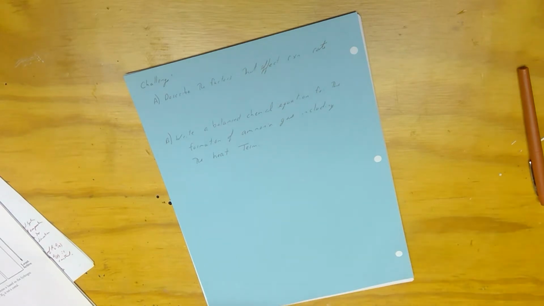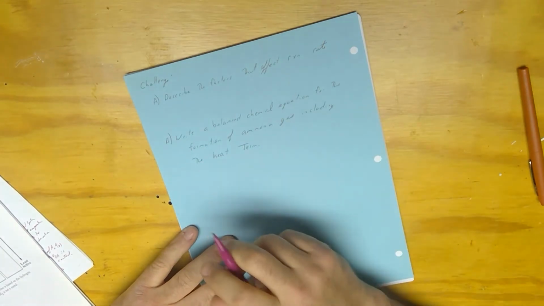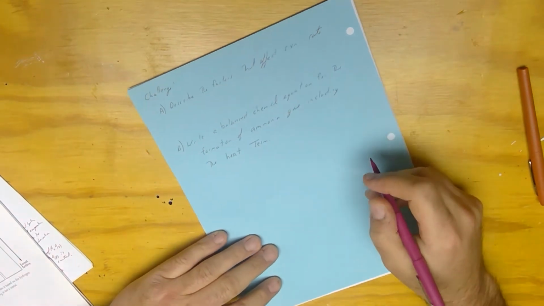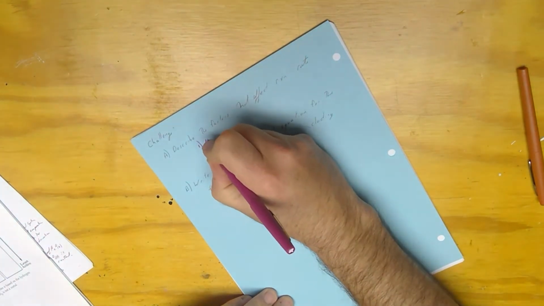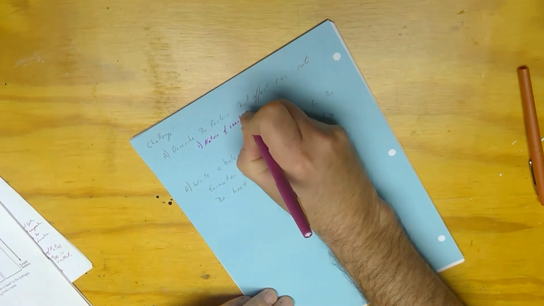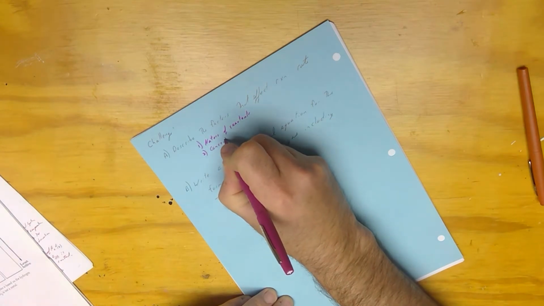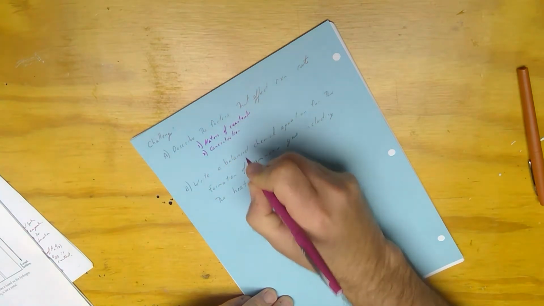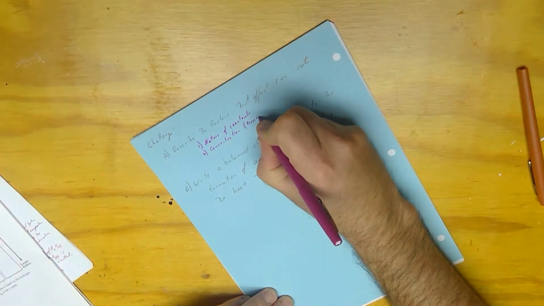So I want to do the challenge question from the other day. Describe the factors that affect reaction rate. There are 5 of them. First one was nature of reactants. Second one we talked about was the concentration. And under concentration, there was a special one for gases, and that was changes in pressure.